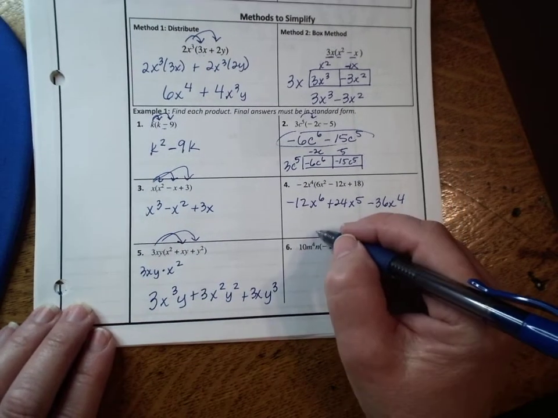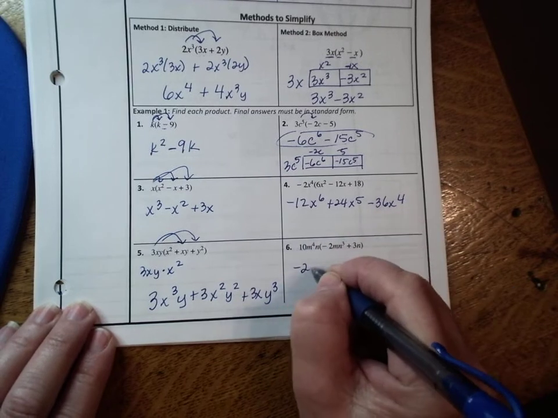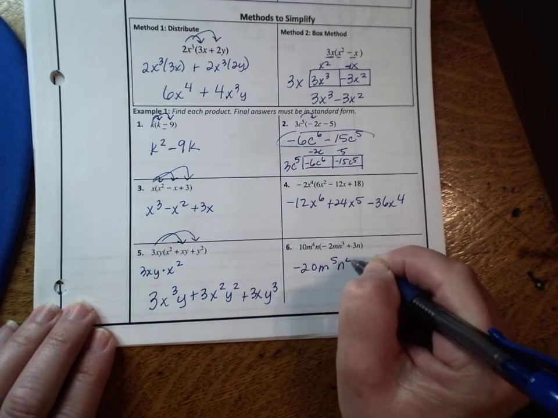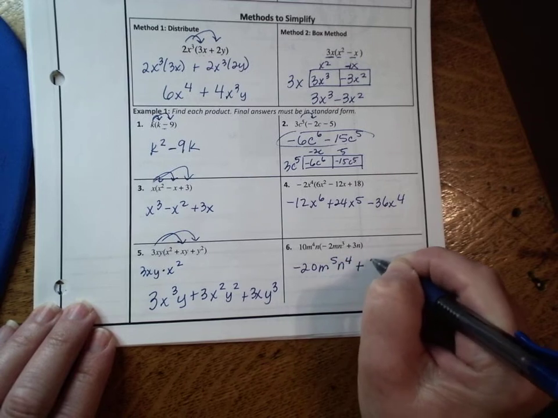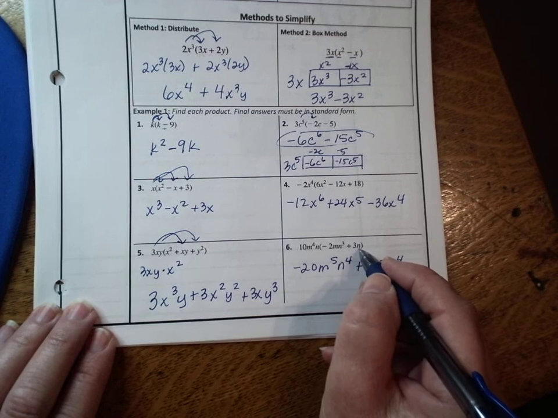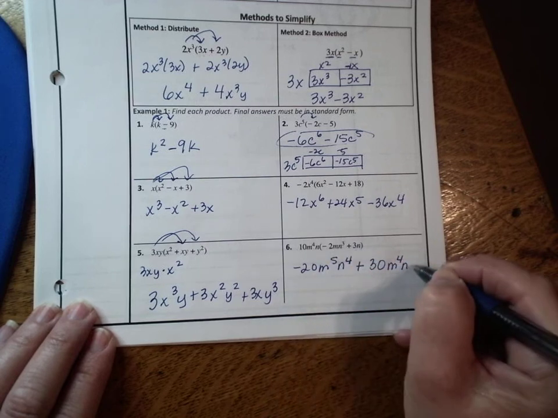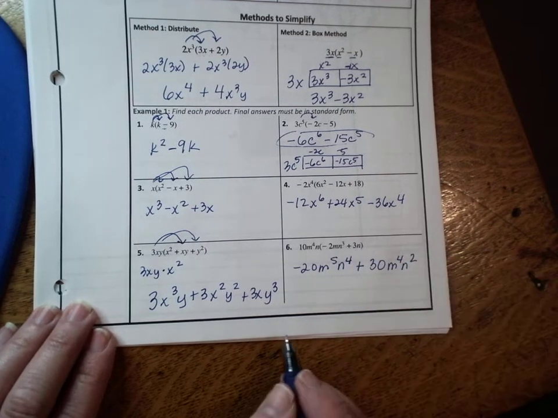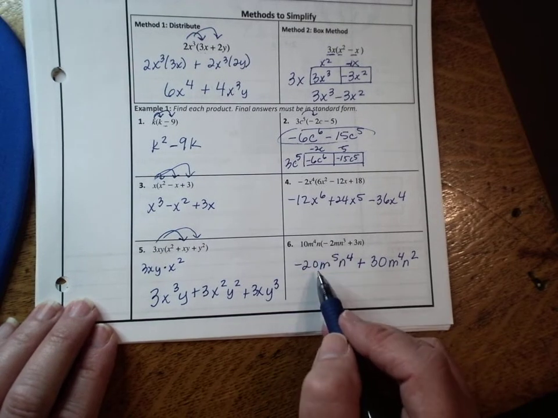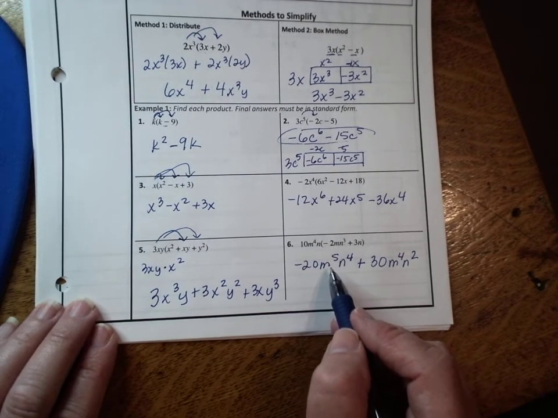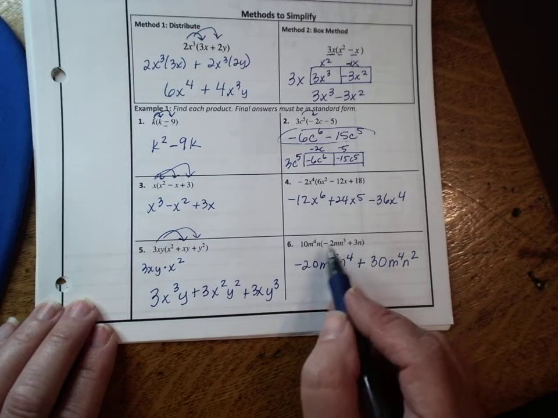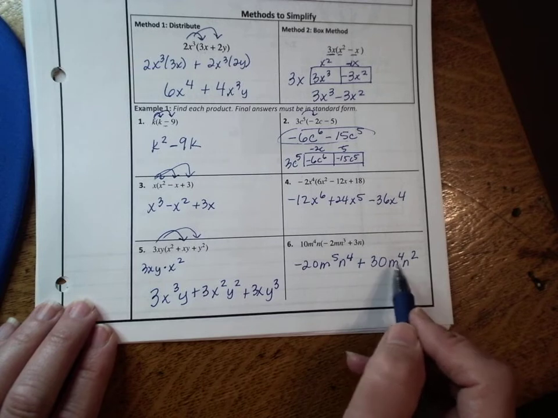Okay, last one. So negative 20m to the fifth n to the fourth plus 30m to the fourth, because there's no m here, n to the second power. Is that right? I always have to go back. Always go back and check yourself too, because you can make mistakes. I make mistakes all the time. Negative 20m to the fifth n to the fourth plus 30. I always watch my signs. Watch your signs. Yeah, that's right.